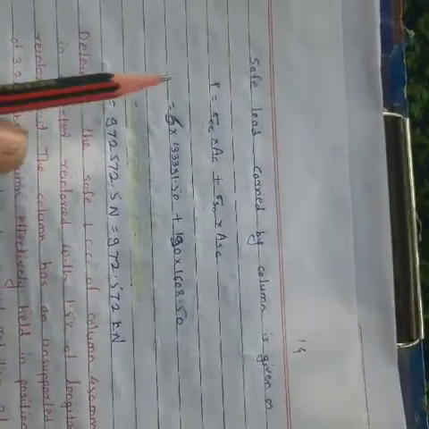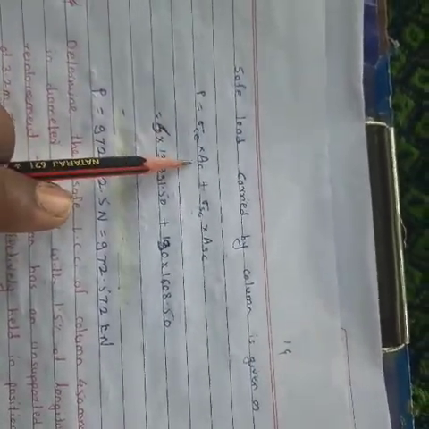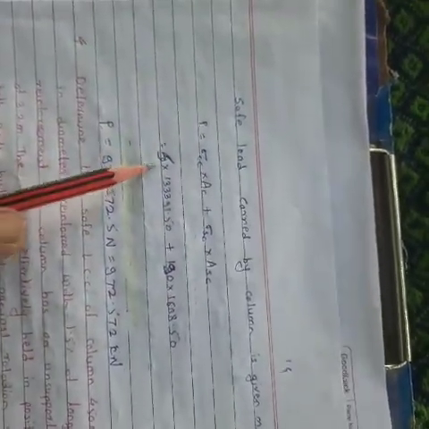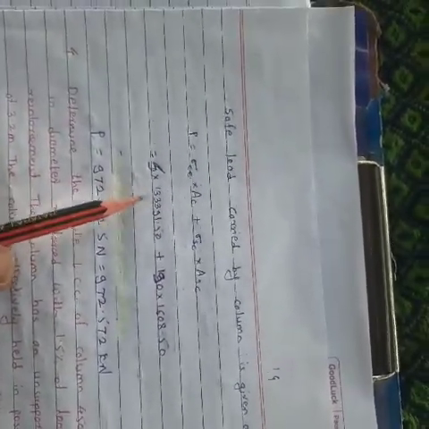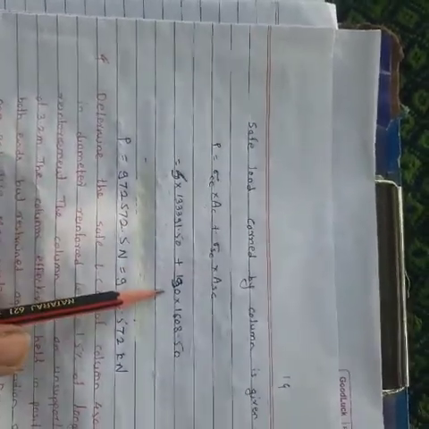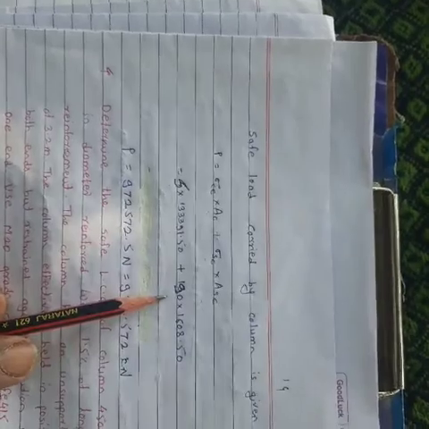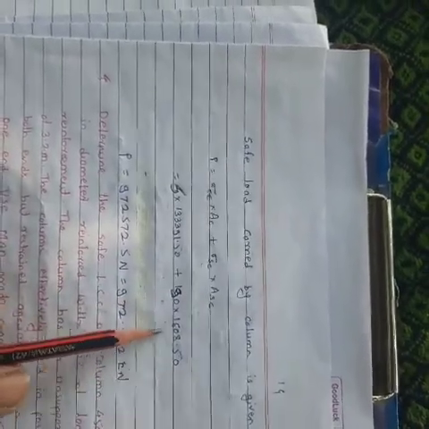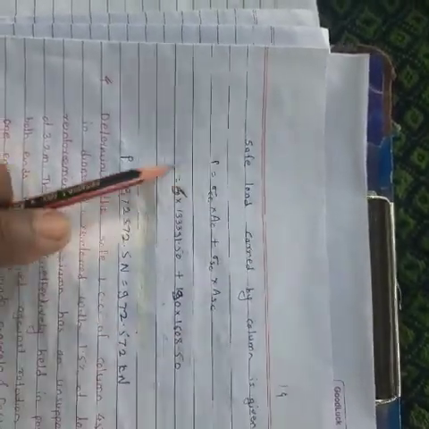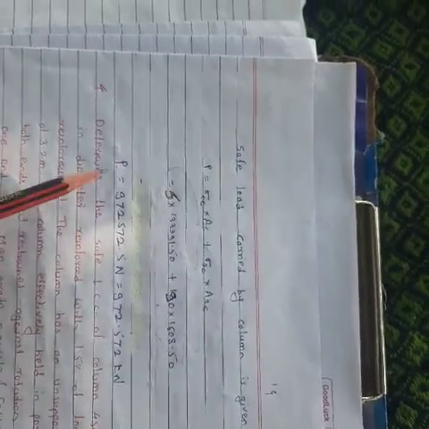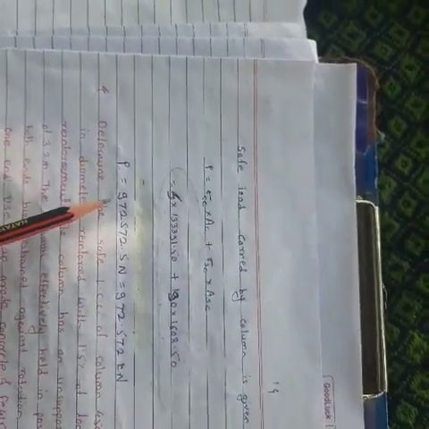Then we have to find the safe load carried by the column, which is given as P equals sigma cc into Ac plus sigma sc into Asc. This is the formula for finding the safe load. Now, the permissible stress in the concrete is 5 multiplied by the net area of the concrete, plus the permissible stress in the steel reinforcement, that is 190, since we are using Fe415, multiplied by the area of the steel reinforcement.